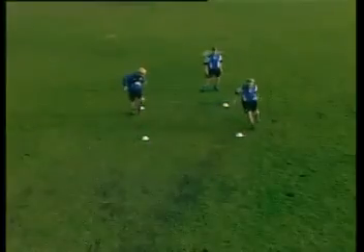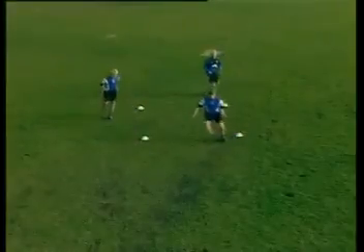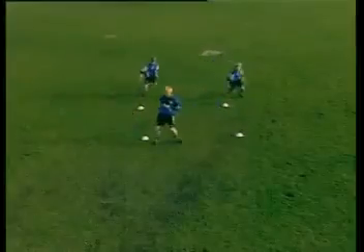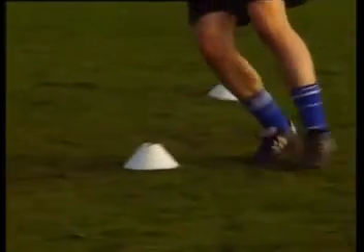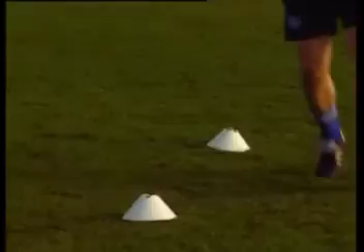In this exercise, forward, sideways, and backward movements are practiced and should be carried out as fast as possible. The coach should pay attention to the lowering of the body's center of gravity when a change of direction is made, to the optimal stride length, and to lifting the feet as little as possible when a sidestep is made.